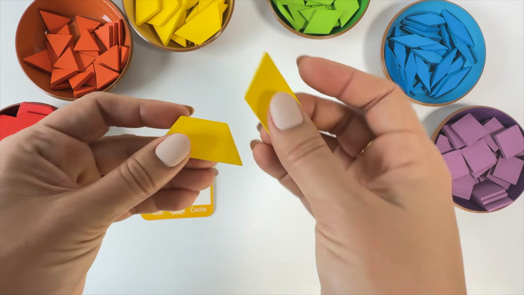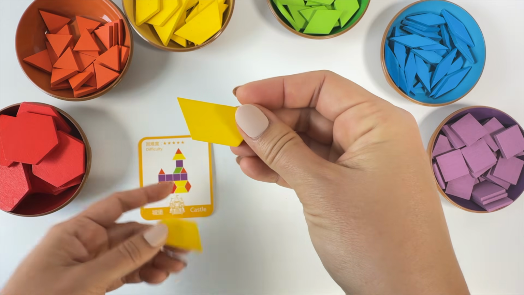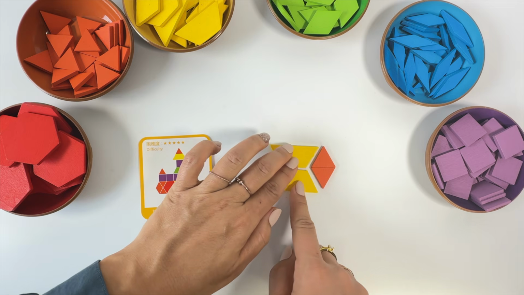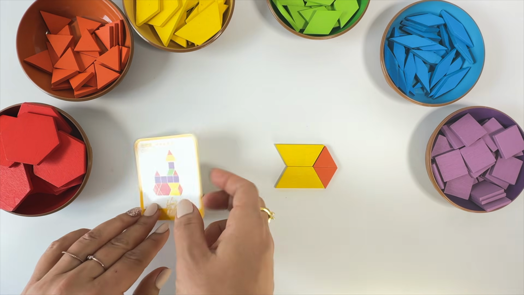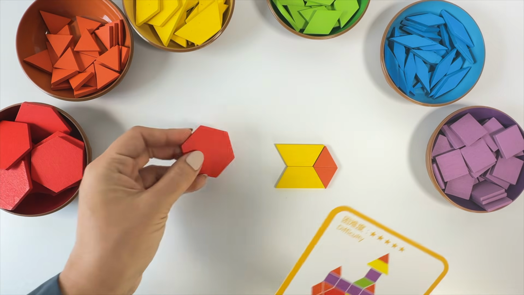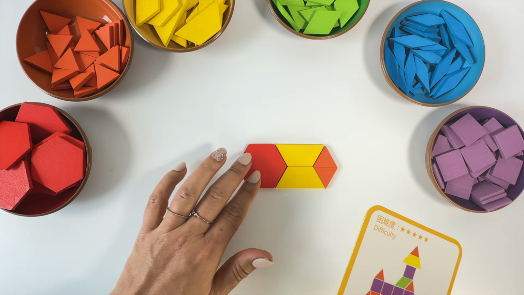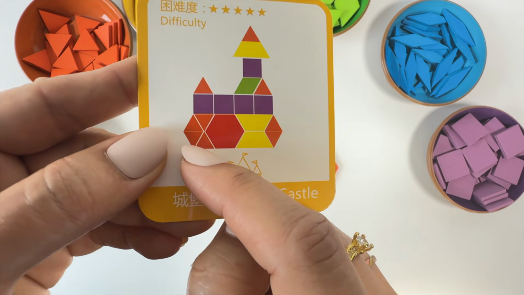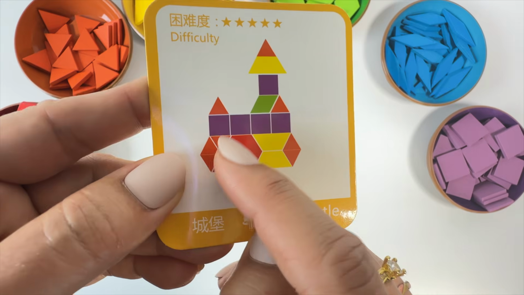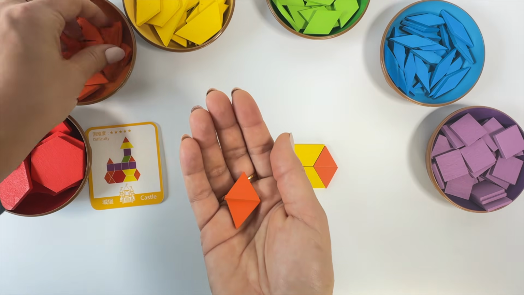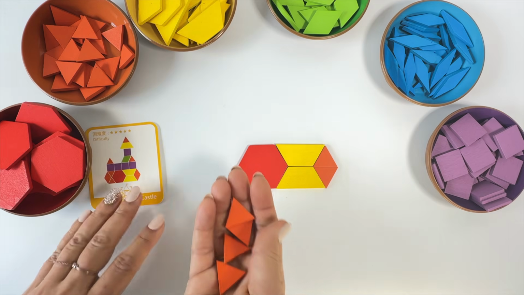It looks like the short ends touch each other like that. Okay. Then we need a red hexagon. Fit it in just right. It's coming together. And we need some more orange shapes. 1, 2, 3, 4.